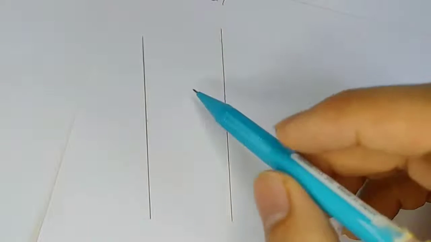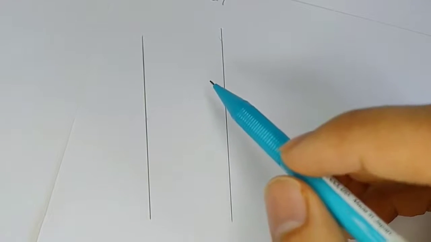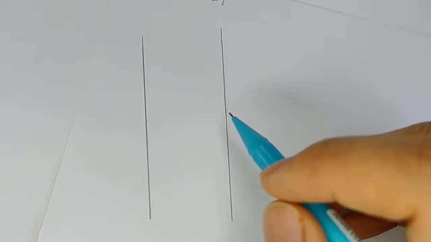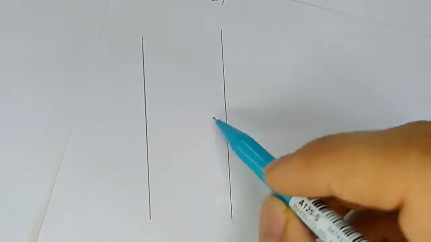Okay, now here comes the next problem. Yeah, you have learned about loci and locus, and you know the definition about loci or locus. In this case, try to construct a locus line out of these 2 parallel lines.